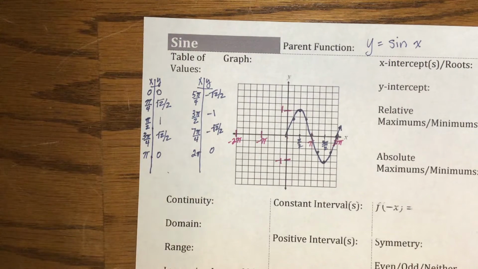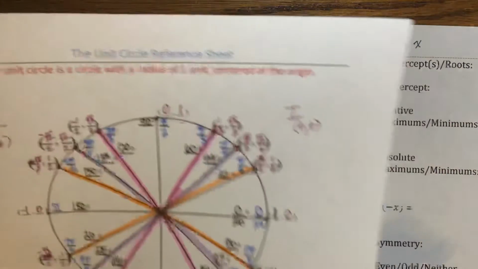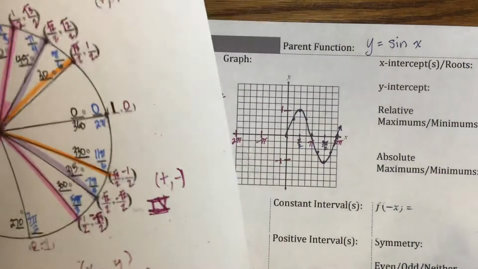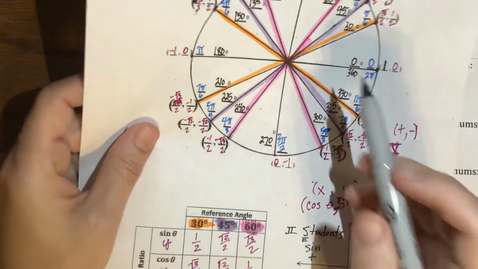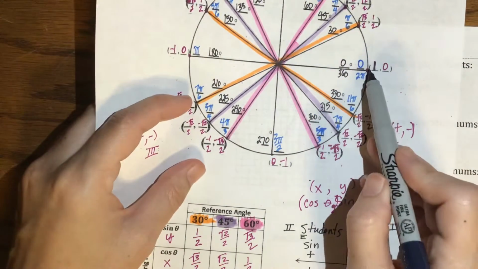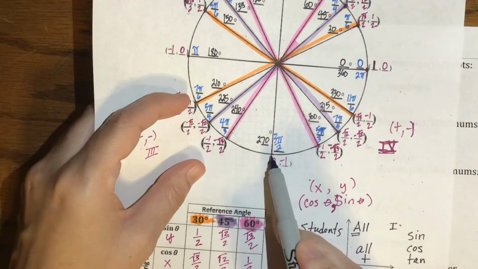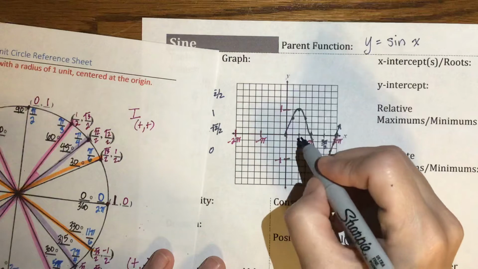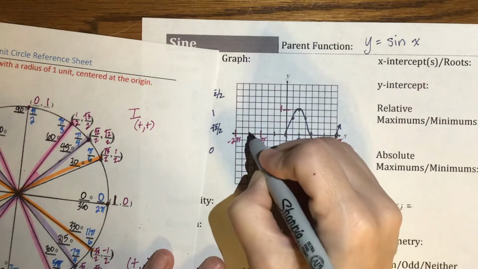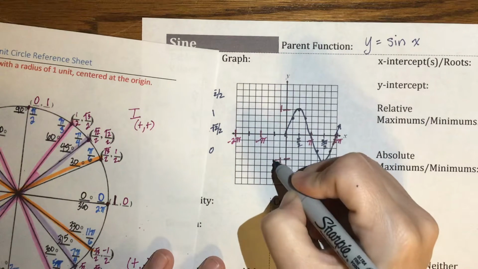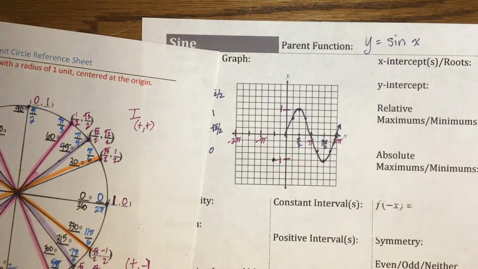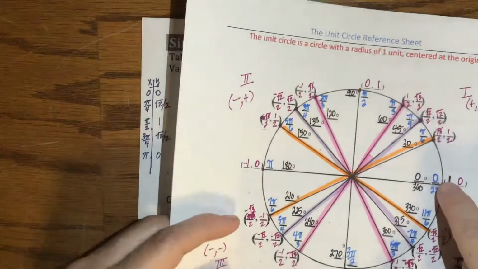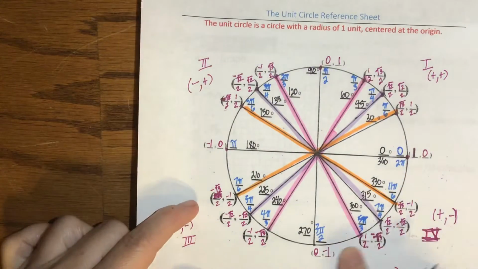Going backwards, watch what happens. Let's actually just plot the quadrantal angles. So at negative pi over 2, which would be here, my y-coordinate is negative 1. At negative pi, so that just means I'm going clockwise instead of counterclockwise, my y-coordinate is 0.